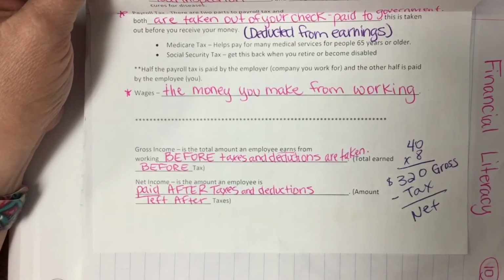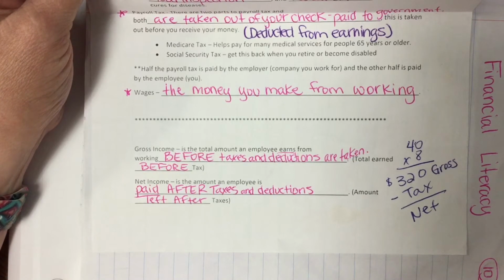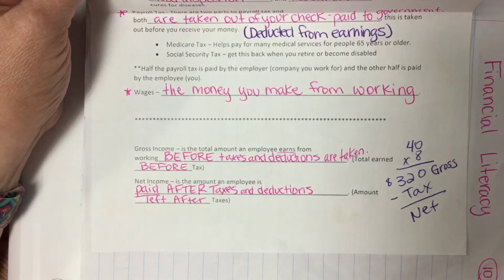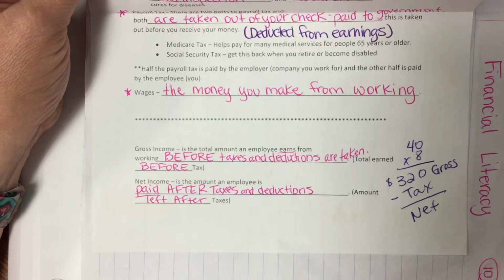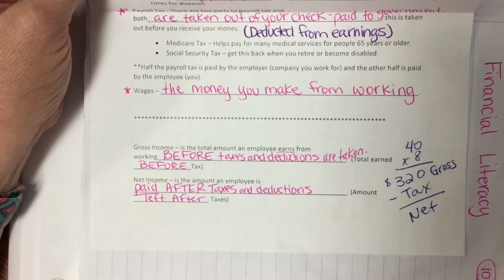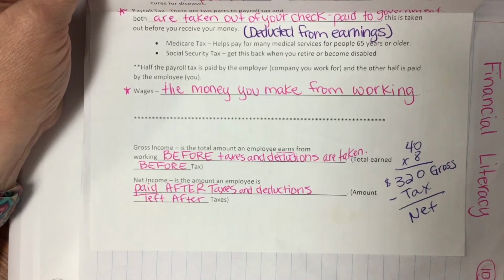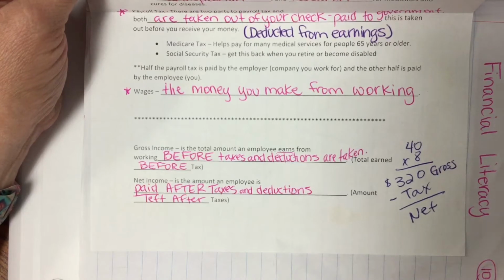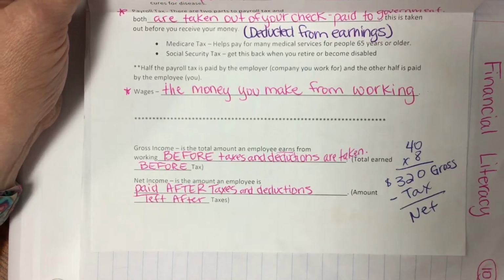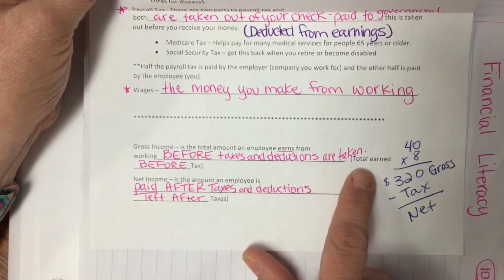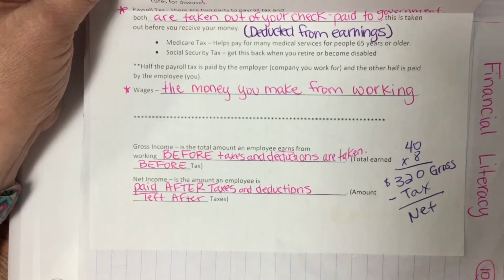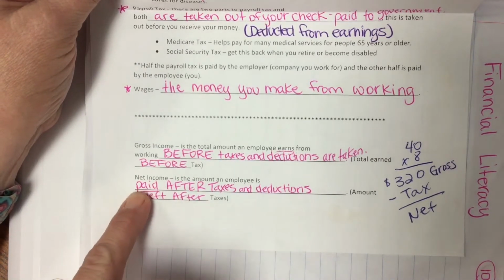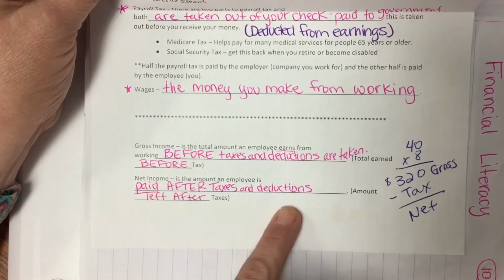Gross and net income. Gross income is the total amount an employee earns for working before taxes are taken out. Net income is the amount the employee is paid after taxes are taken out and deductions are taken out. So gross income is what you made. Net income is what you're paid. Okay, there's a difference. What you made is how much you earned from working before they took out taxes. Then the state and federal government take out their taxes, and then you pay your insurances and stuff like that. What's left over is what you're paid. That's what's on your paycheck. Okay, that is your net income.